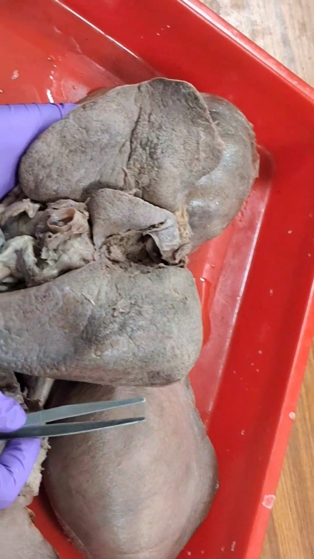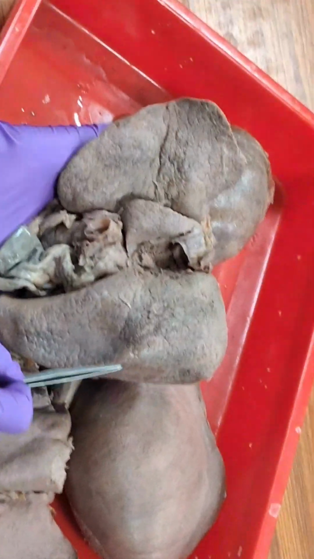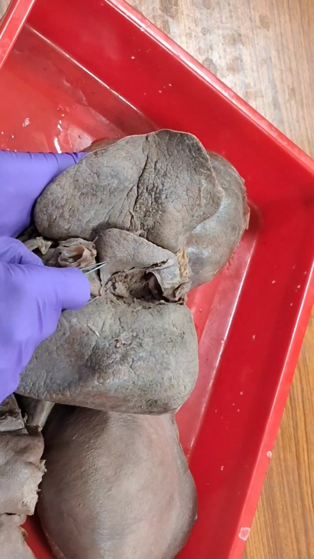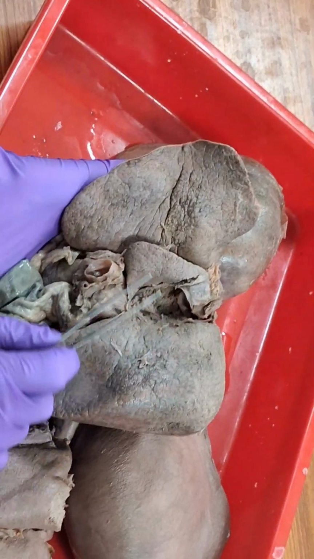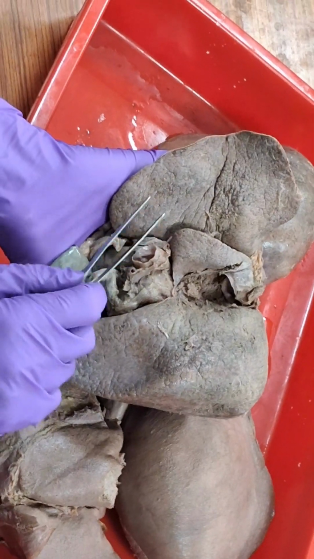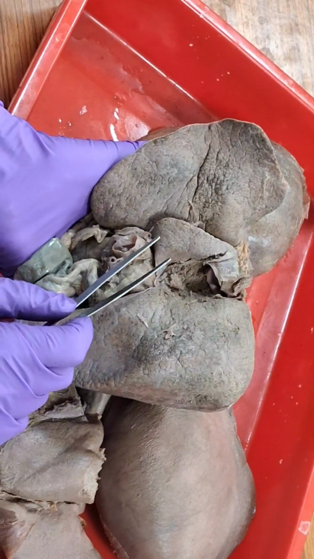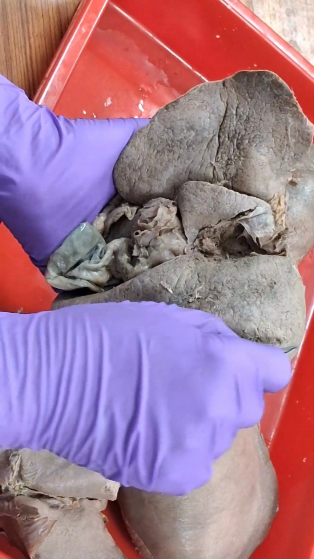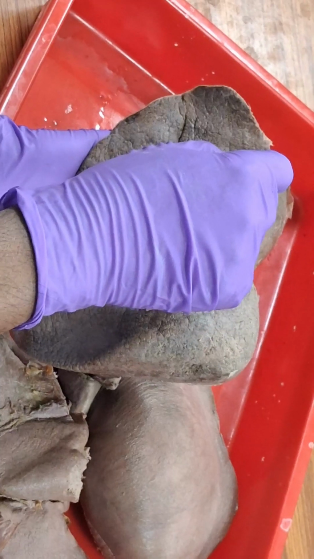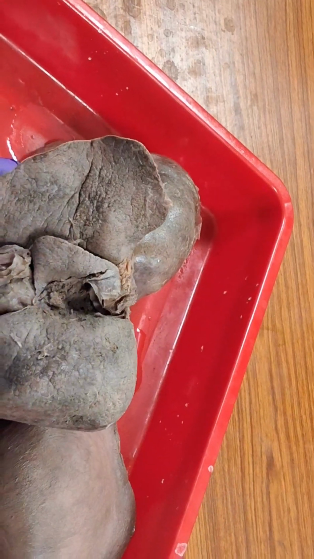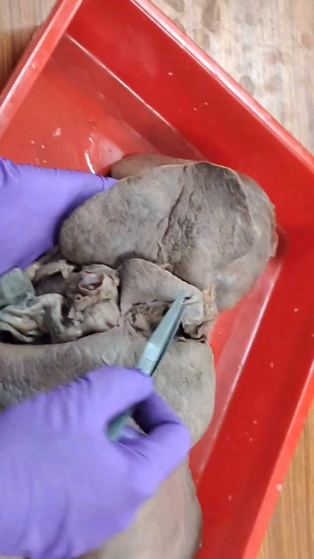So posterior inferior border. This is the posterior inferior border which passes above the papillary and caudate process. So papillary process and caudate process are a part of inferior surface, not the posterior. Clear? Now the posterior superior border starts from this up to this. Clear? Posterior superior border separates the superior surface from the posterior surface, and posterior inferior border separates the posterior surface from the inferior surface.